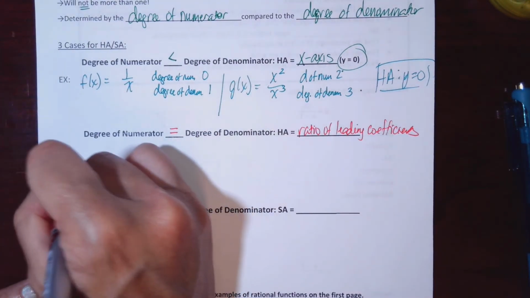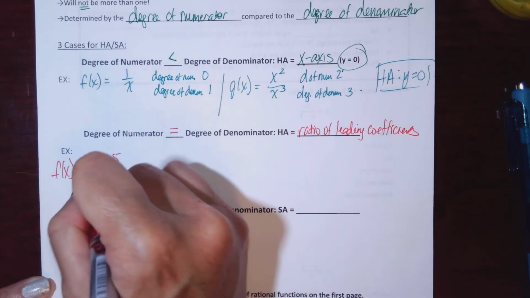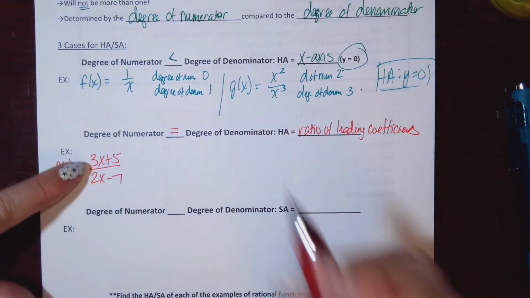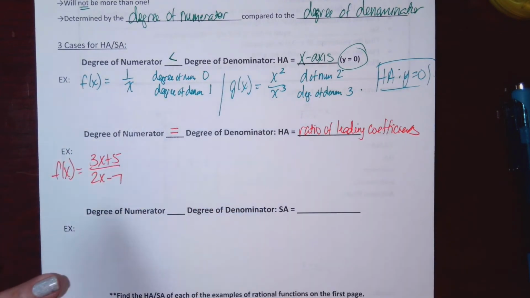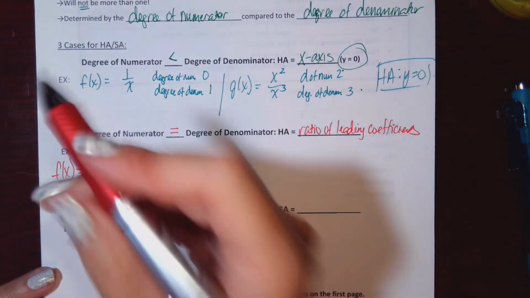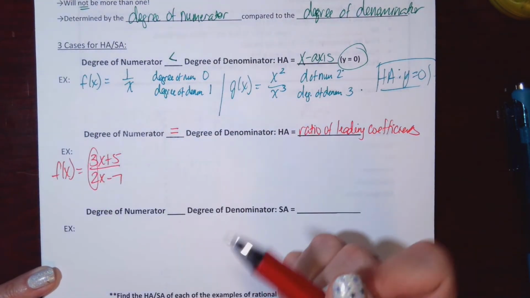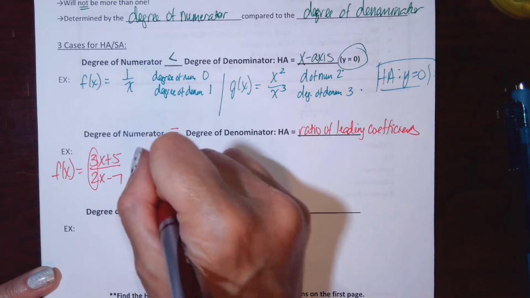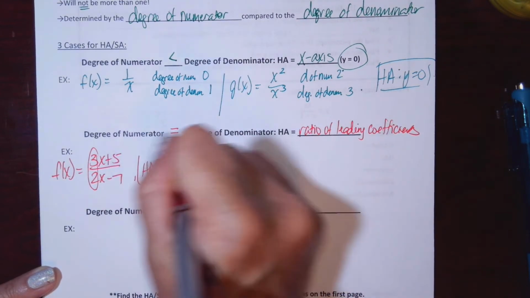Well, f of x equals 3x plus 5 over 2x minus 7. Both of those degrees are just 1. I have x in the numerator, x in the denominator. So I look at the ratio of the leading coefficients. My leading coefficients are 3 and 2. I will have a horizontal asymptote at y equals 3/2 for this one.